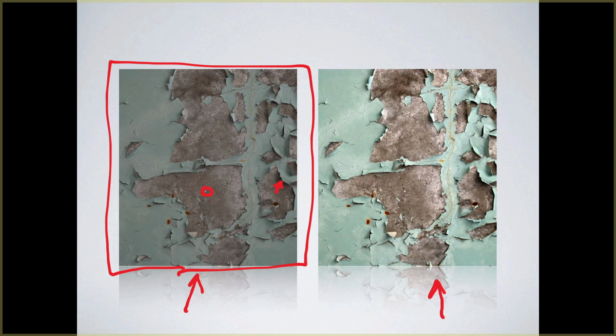Well, there's a little dot here. This peeling paint is maybe a little bit white, but they're really just light gray. They're not true white in this image. So what we do when we do the levels adjustment is we say, let's make that part right there actually black. And let's take this little dot, or this little piece, and let's make that white.